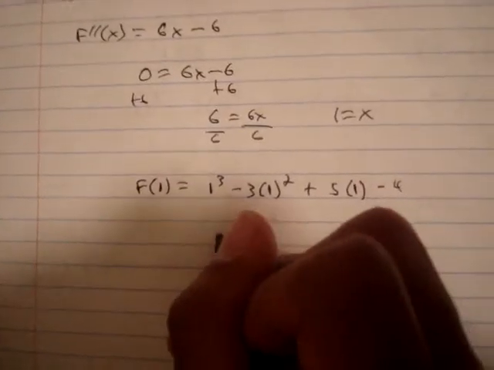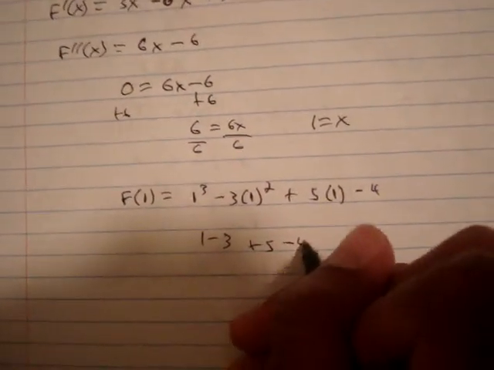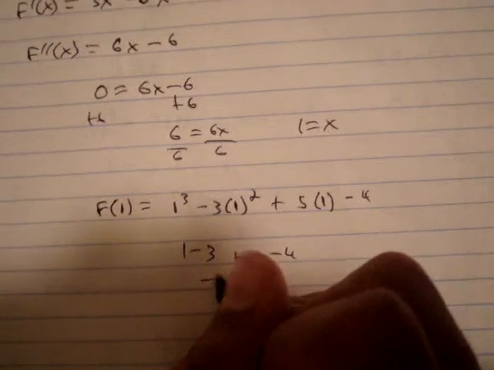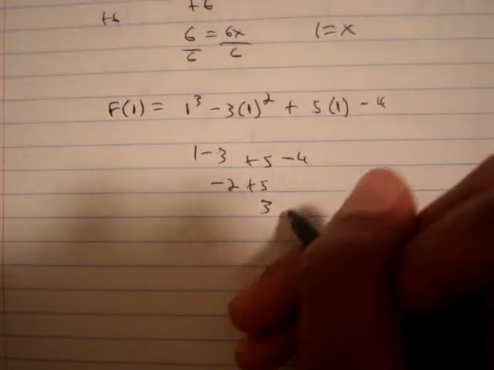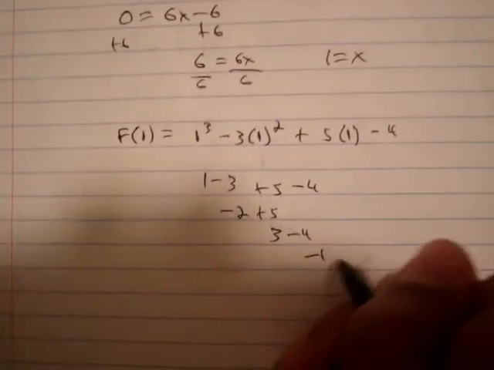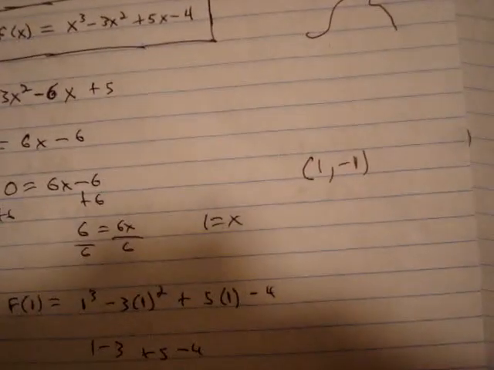That would give you 1 minus 3 plus 5 minus 4, which gives you negative 2 plus 5, and that gives you 3 minus 4, and that gives you negative 1 as your y value. So your inflection point will be at 1 and negative 1.